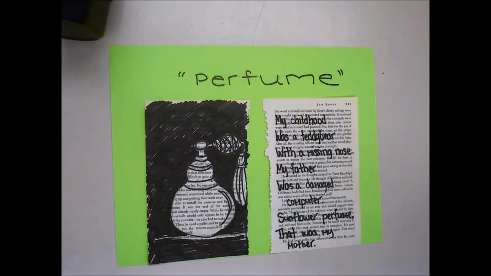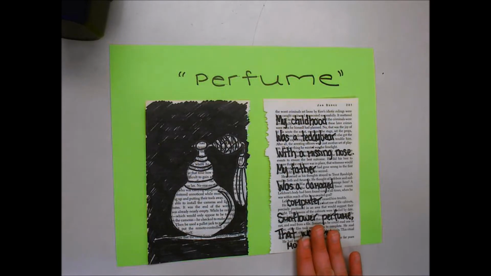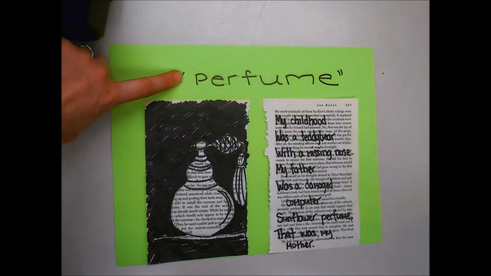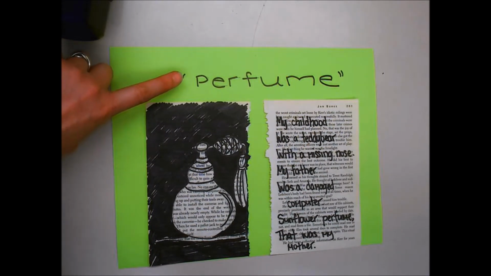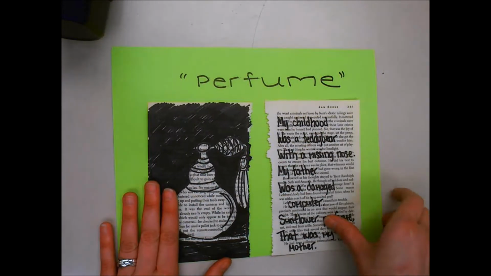On the screen you can see my metaphor poem. On the left is a symbol from inside the poem, and on the right is the poem itself. On the top, I have the title to the poem. In order to create this, you're going to need some materials.